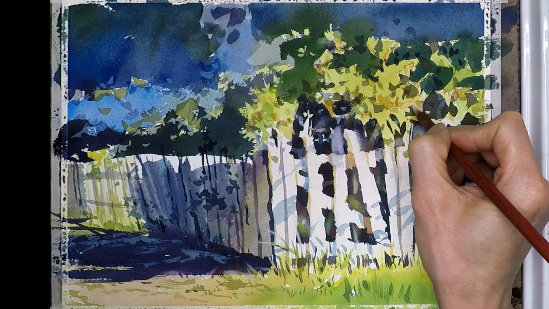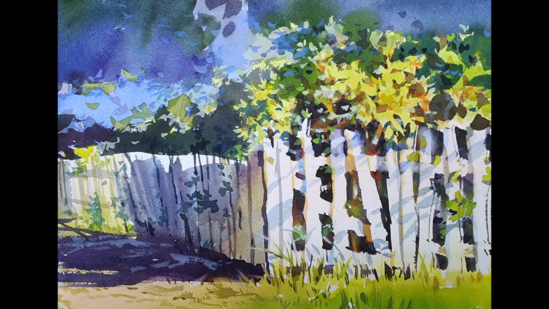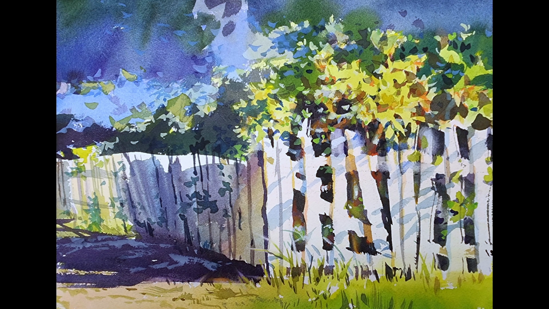I use mostly Chinese white, and bring out some of those colors, adding more layering. And again, it's just an interpretation of that photo.